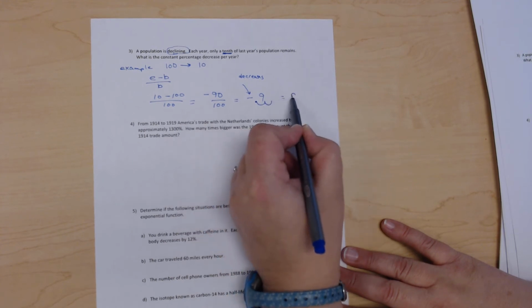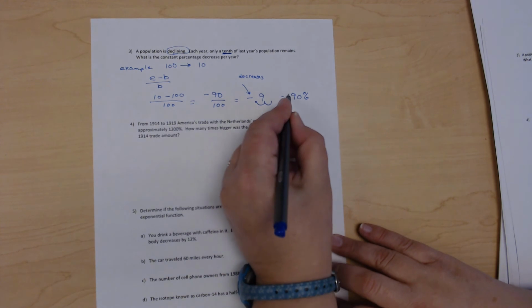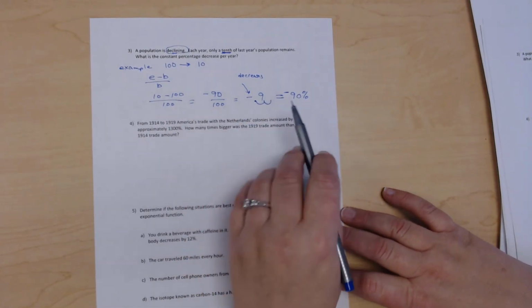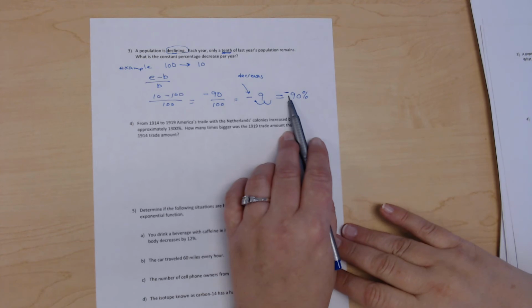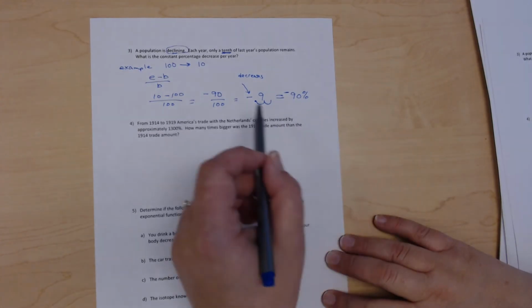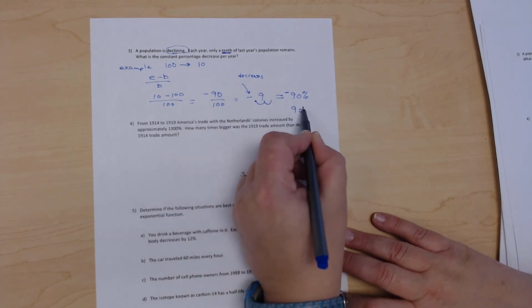So 90%. Okay, now let's put in the negative because it's actually decreasing. Okay, the negative is there because it decreases by 90%. If the question on the homework says decreases by how much, then we probably could just write the 90%.